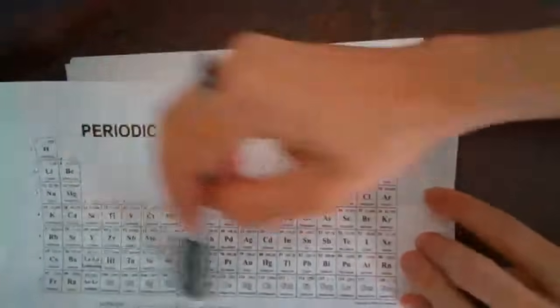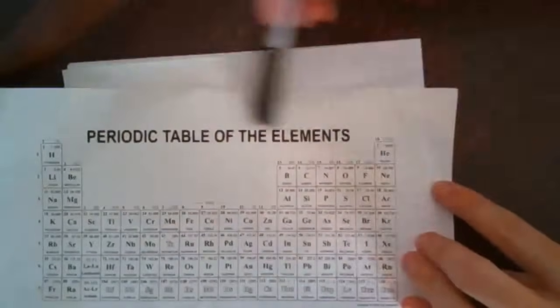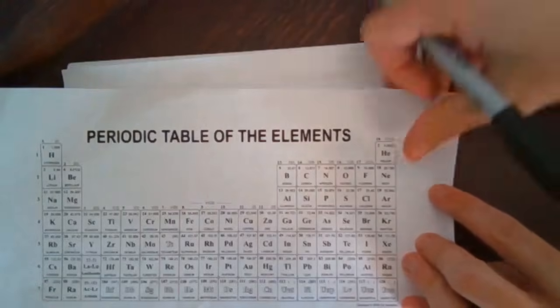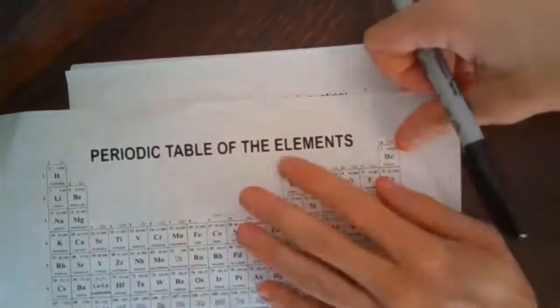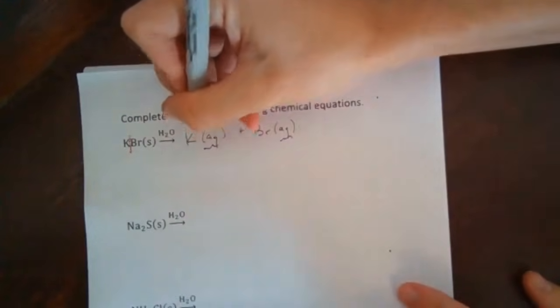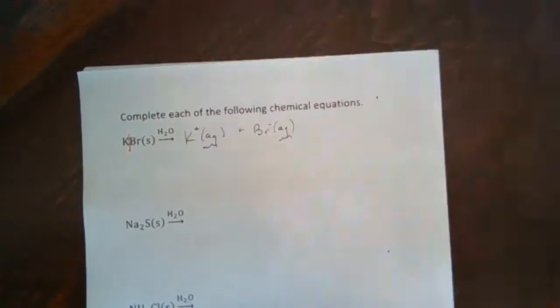So hopefully you have a periodic table. You'll note there's an additional resources folder on Blackboard where there's a handy periodic table for you to use. If you would like, you can also use your own. I highly encourage you to get a periodic table to use. So that's going to be K plus, and that's going to be Br minus.